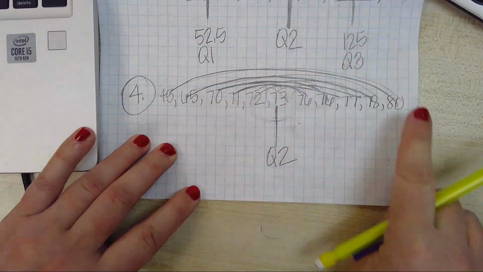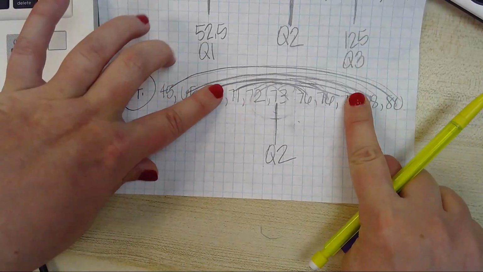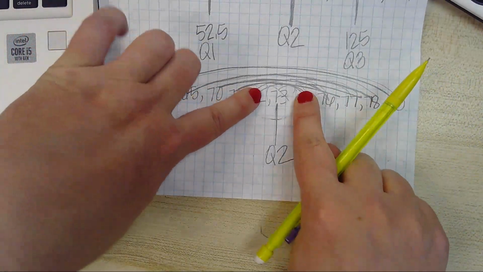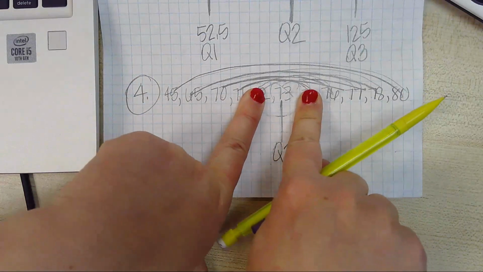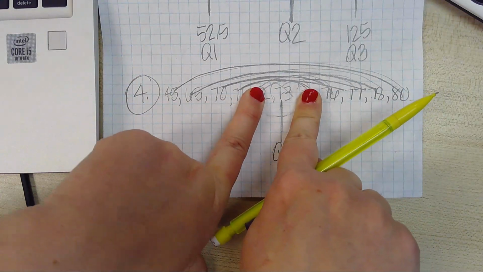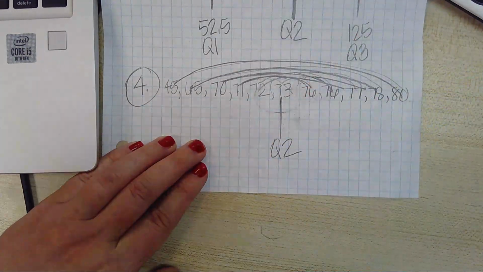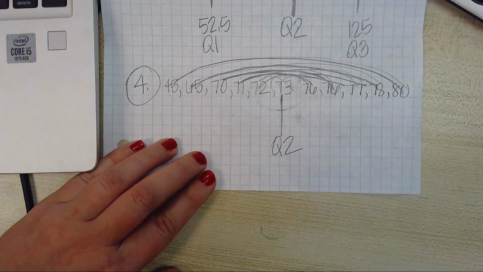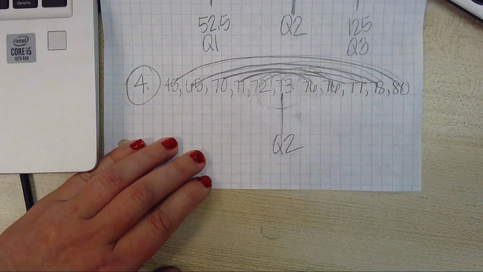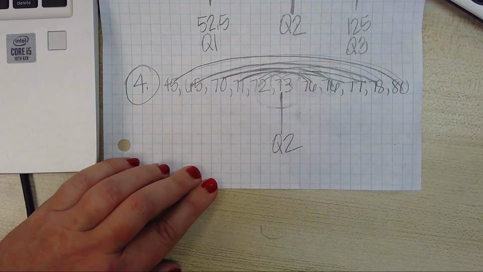Outside in. Yeah. See, when you got a bunch of numbers, going from the outside in might be a little bit easier. Okay. So, moving on. 73 is quartile 2. Does everybody understand how to get quartile 2?